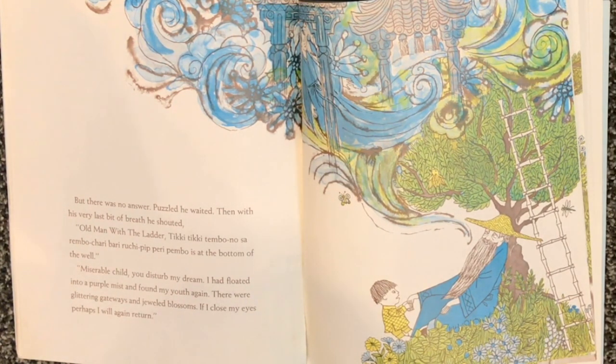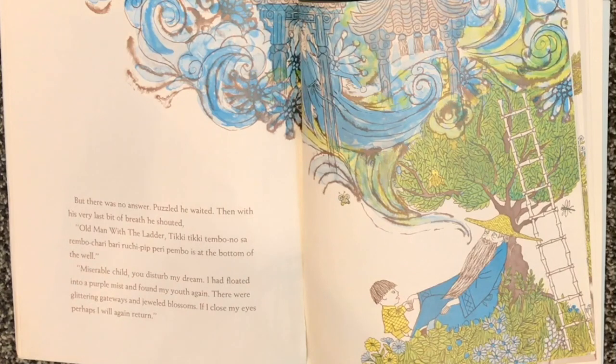"Miserable child, you disturb my dream. I had floated into a purple mist and found my youth again. There were glittering gateways and jeweled blossoms. If I close my eyes, perhaps I will again return."